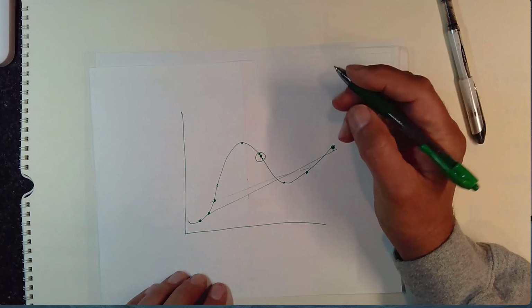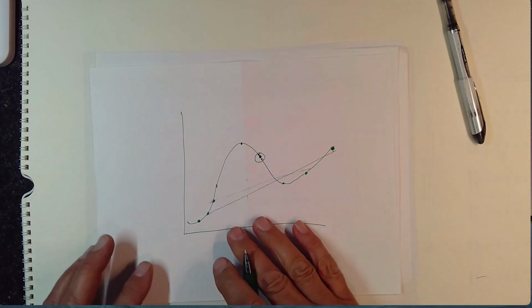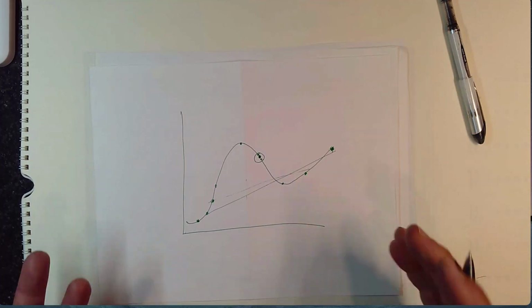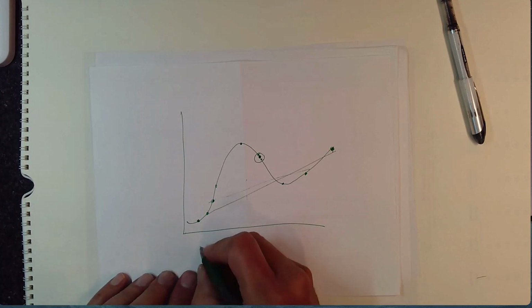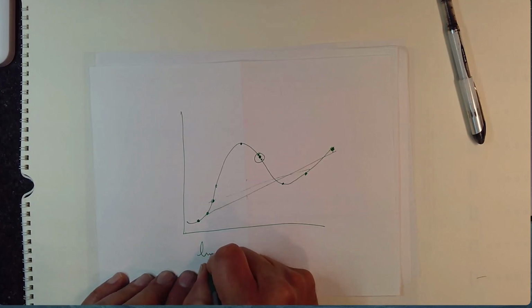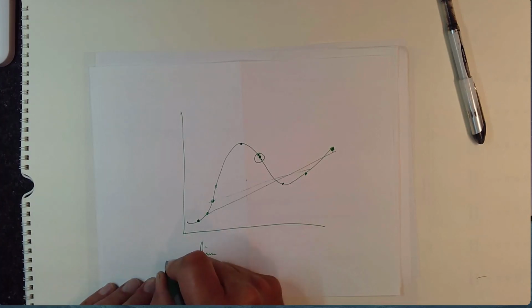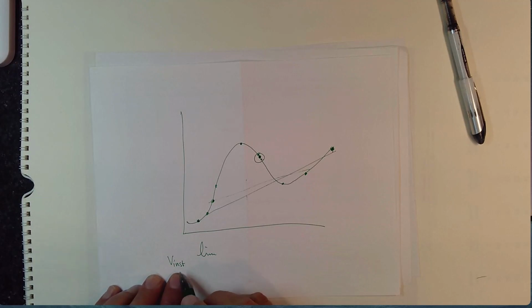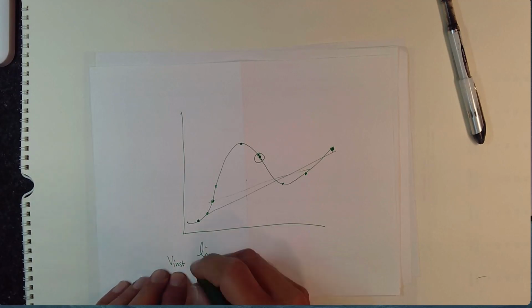Now, you may not have done this in calculus yet. Some of you may have taken calculus, but what you're doing is, I'm going to write instantaneous here, except we usually just call it v, the velocity.